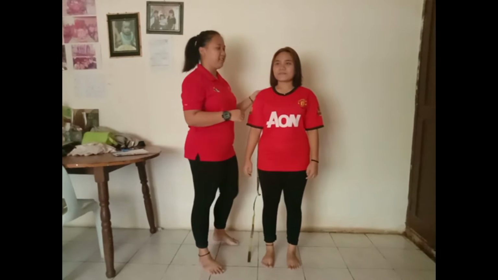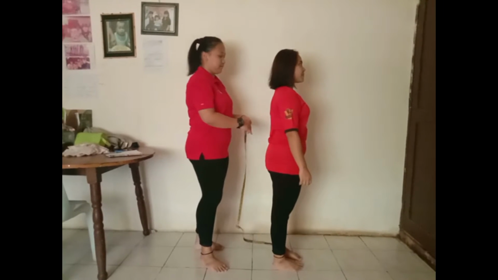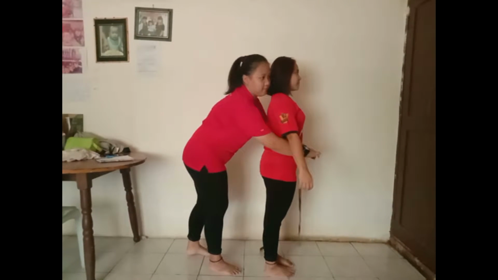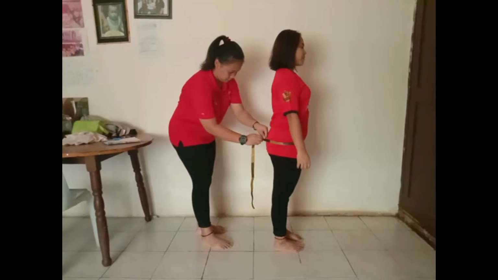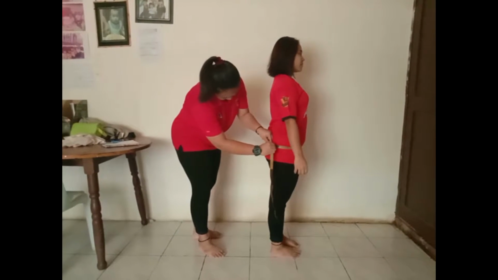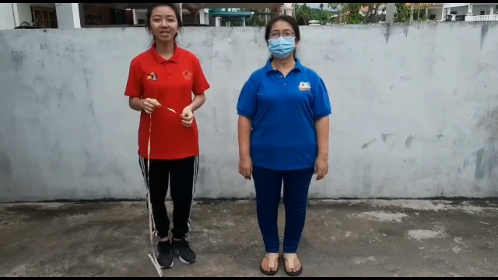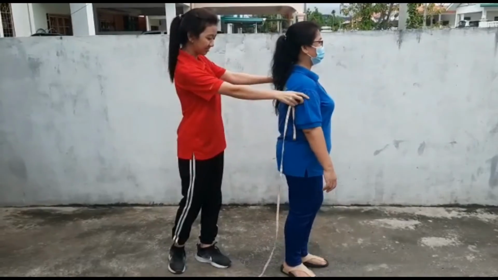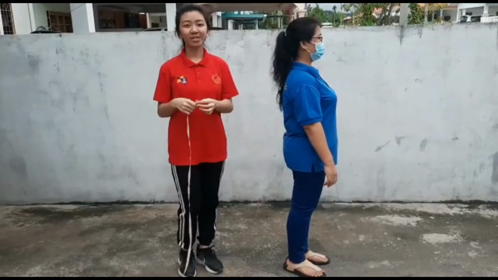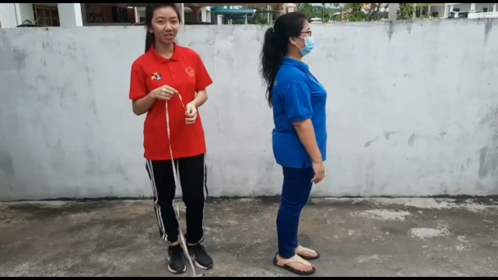Okay, the next one is buttocks. Buttock measurement is taken while standing. With the tape measure, wrap it horizontally around the buttock at the largest point.